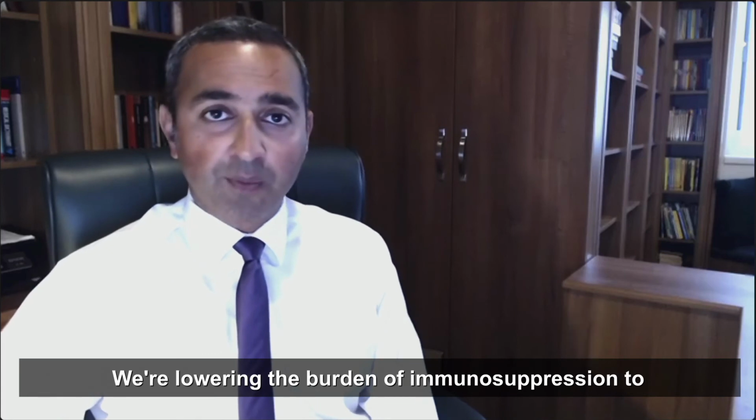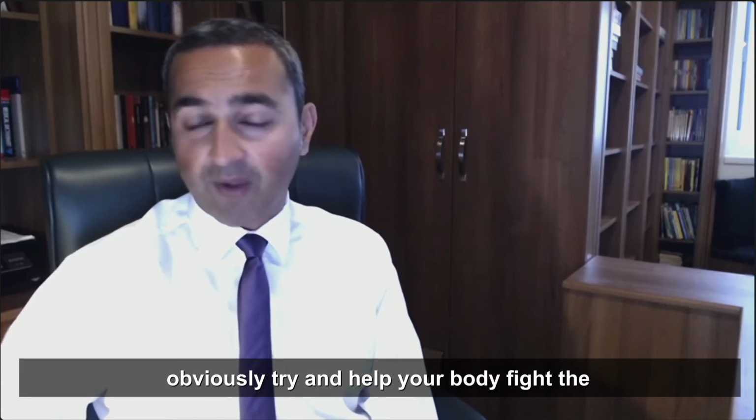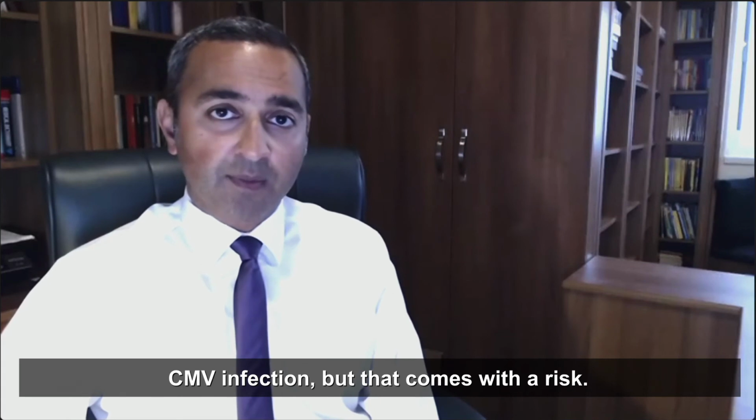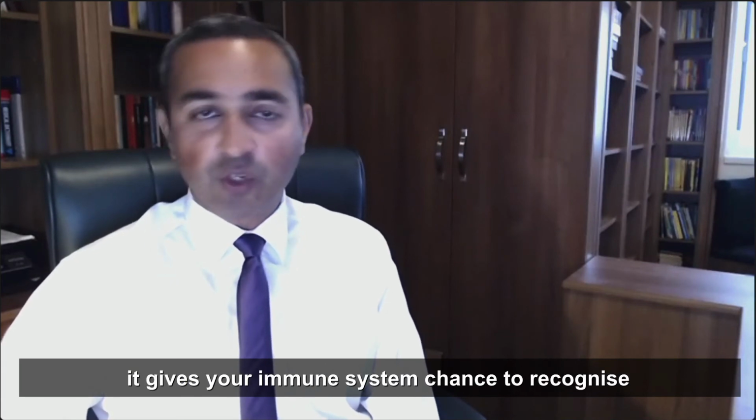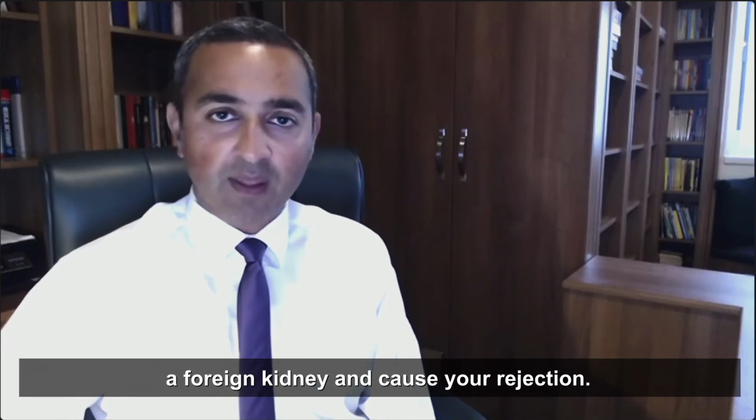We lower it to help your body fight the CMV infection, but if we lower your immune suppression too much, it gives your immune system a chance to recognize that foreign kidney and cause you rejection.